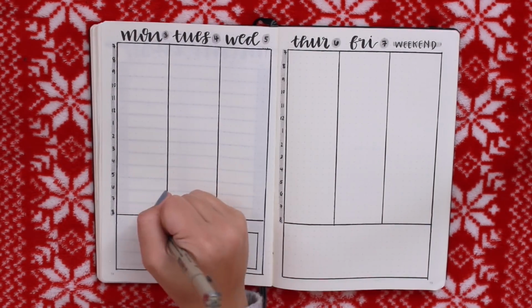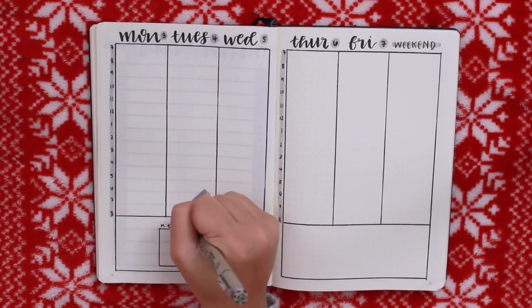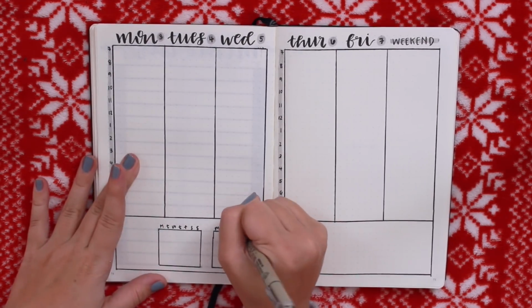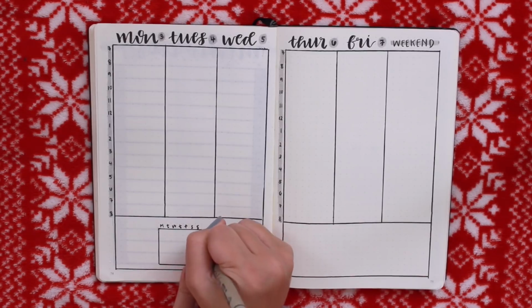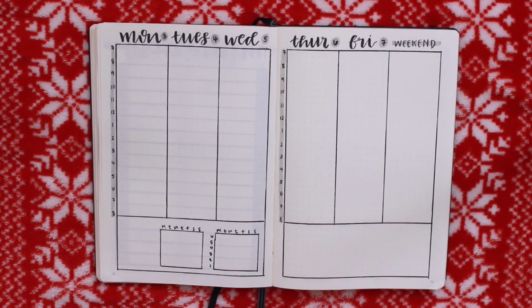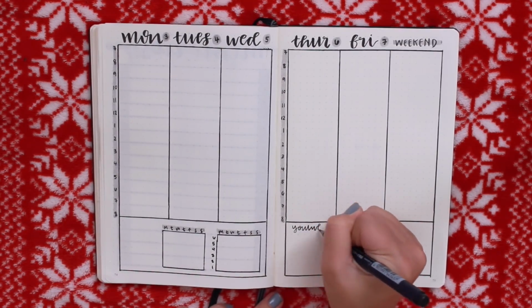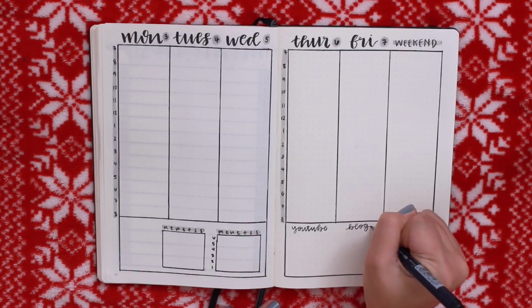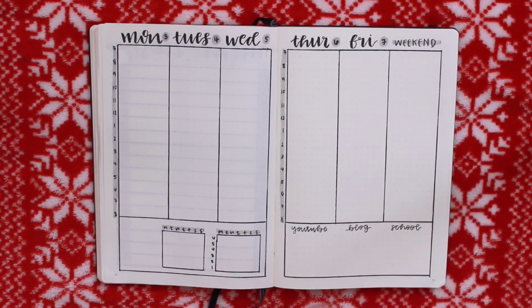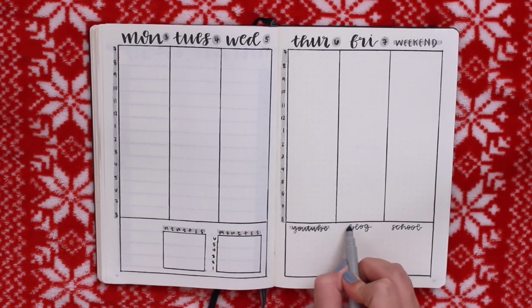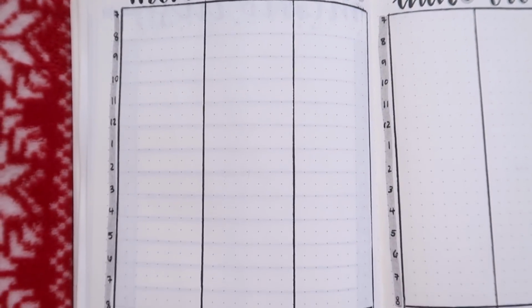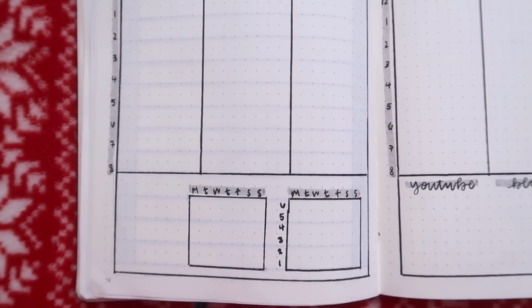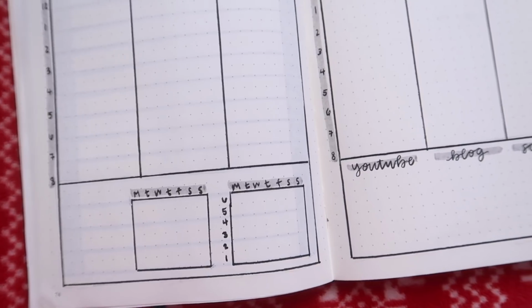So the left one there will be a habit tracker, so in the empty space I will write my habits and then cross them off for the days of the week. And then the right little box is just my mood tracker, so I highlighted the rows from 1 to 6, and I will track my mood from 1 being the worst to 6 being the best. And then on the other side I have YouTube, blog, and school, and I'll just write the main to-dos for the week for each of those categories, since they are the most prevalent things that I do in my life.